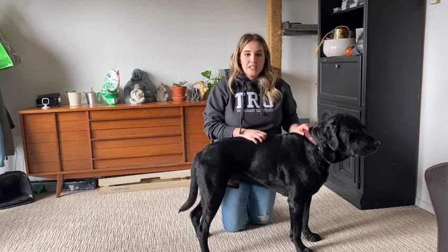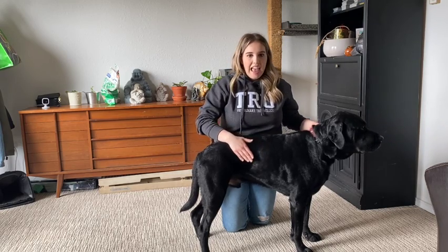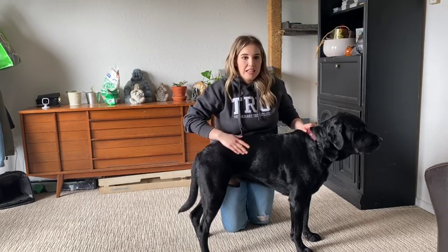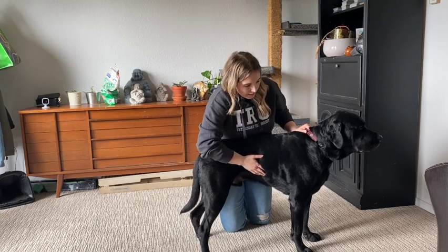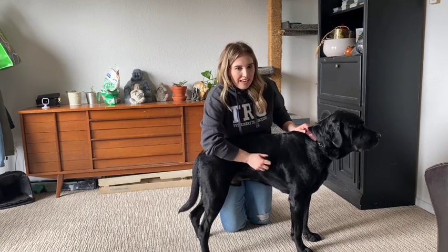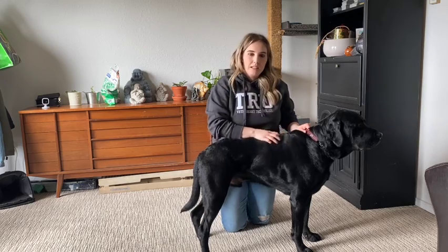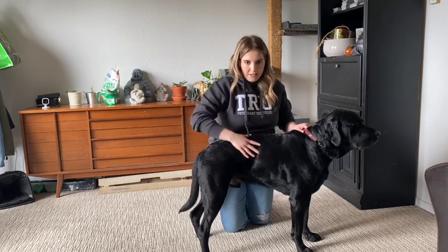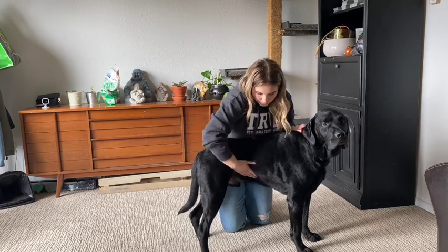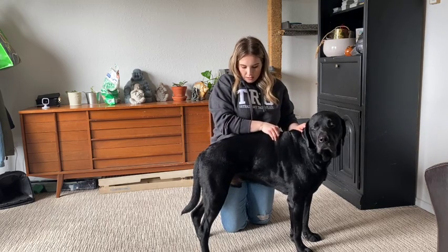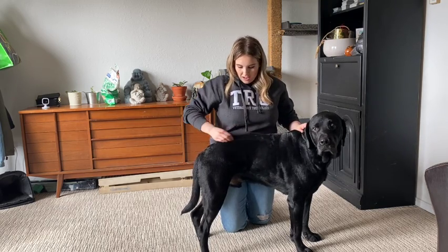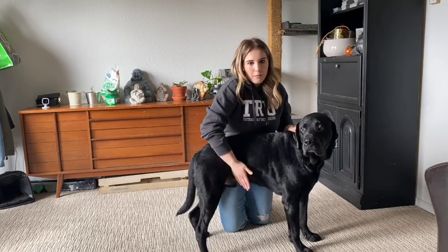Then we have the transversus abdominis muscle, and that one originates on the medial surface of the last 4 to 5 ribs and the transverse processes of the lumbar spine. So from here and here, and it inserts on the linea alba. So it originates here and along the spine here and inserts on the linea alba.